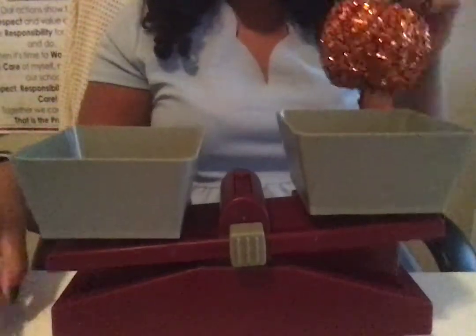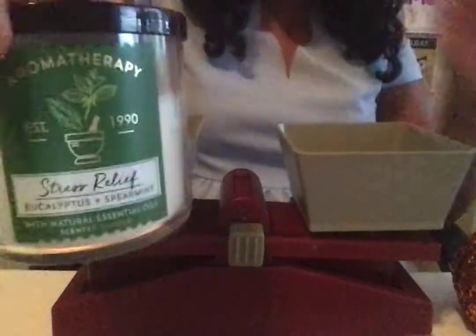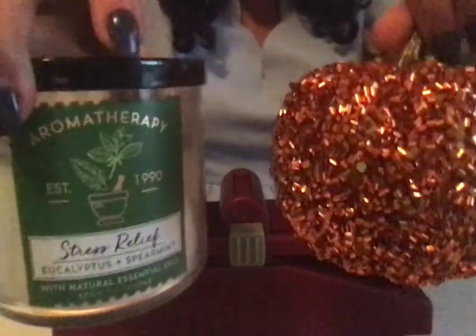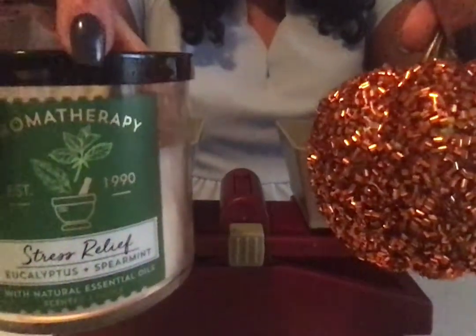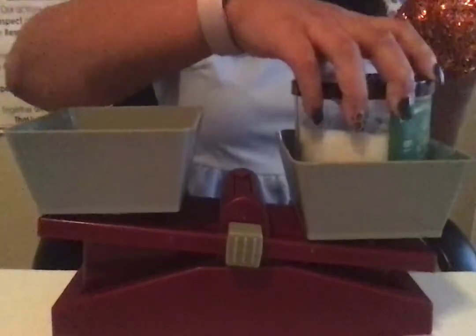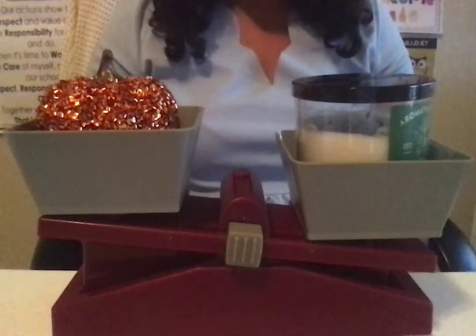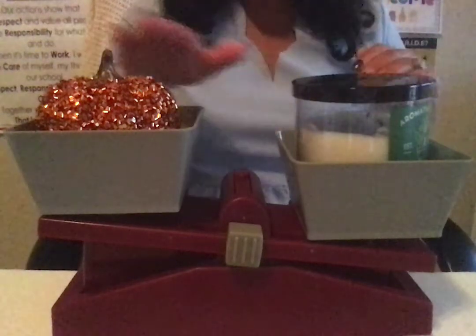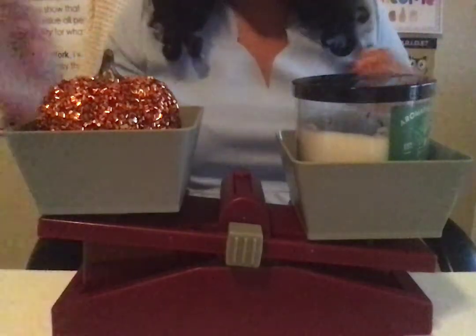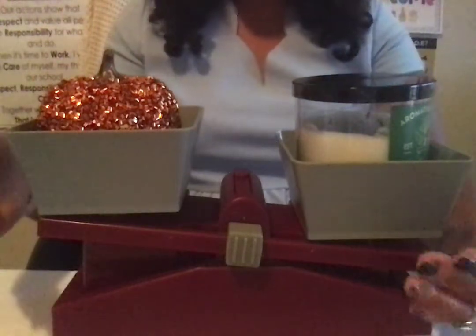Okay. Let's do another one. What if we did this candle or the pumpkin? Which one is going to be heavier, the candle or the pumpkin? All right, let's see. Woo. Which one's heavier, the candle or the pumpkin? Look at your balance. Yes, the candle is heavier than the pumpkin. The pumpkin is lighter than the candle because you can see the balance is all the way down on this side by the candle, right?